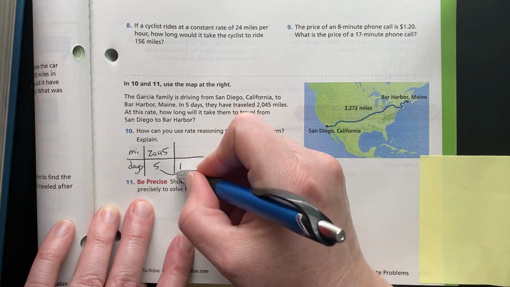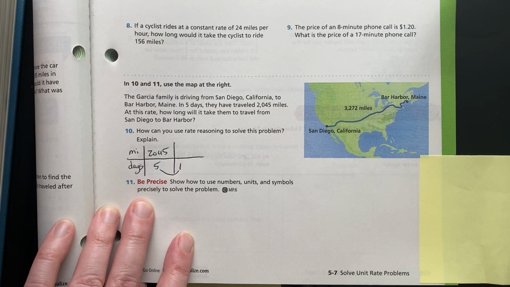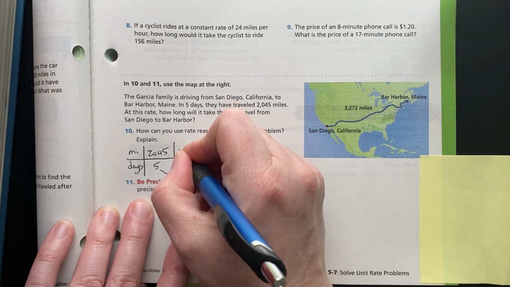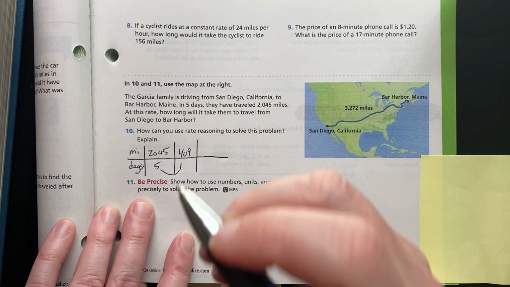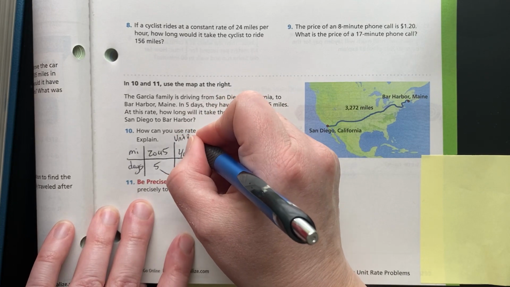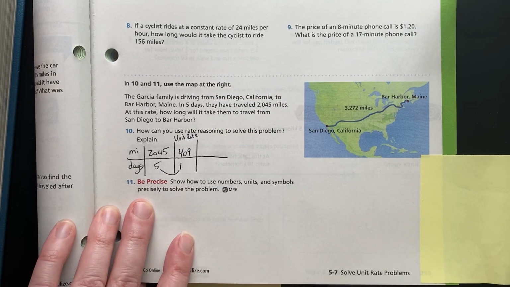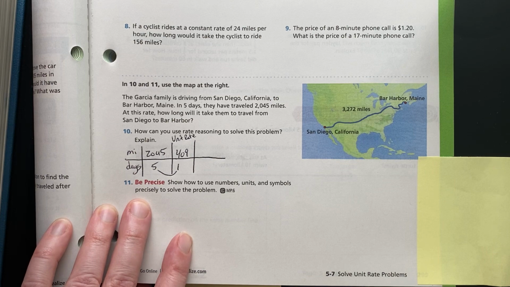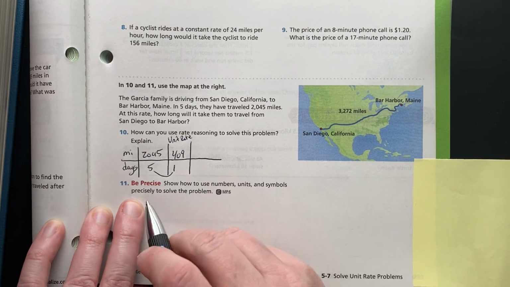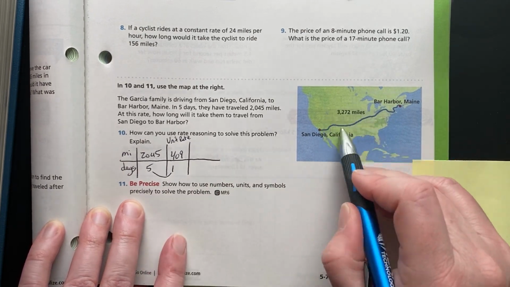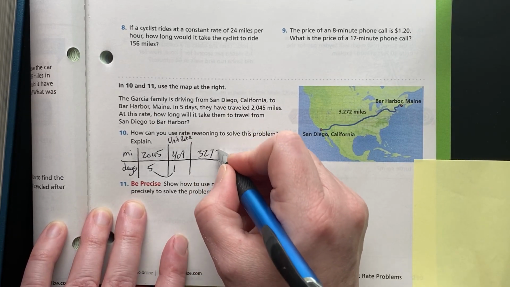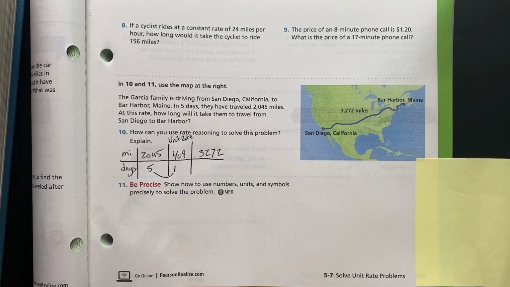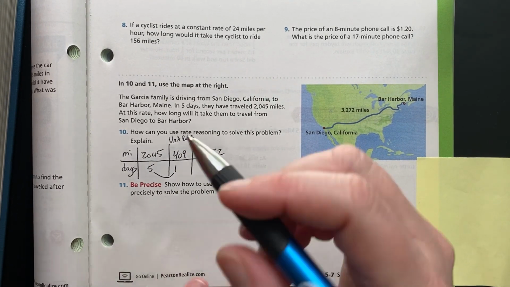So I'm dividing by 5. And I'm going to do 2,045 divided by 5. So I see they're going 409 miles per day at that rate. This is a unit rate right here because it's out of 1. How far? Well, how long is that? I got to go over here to the map and get that information. This is the only place that it's located. So 3,272 miles.